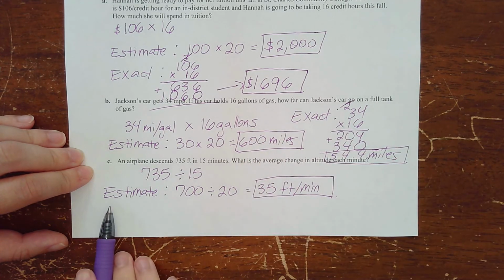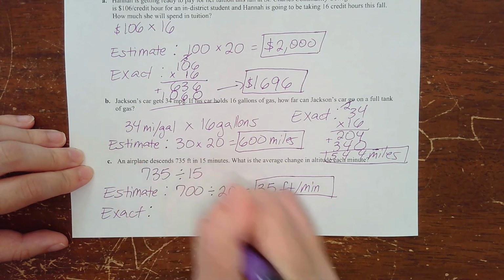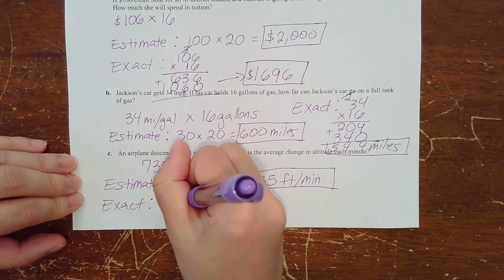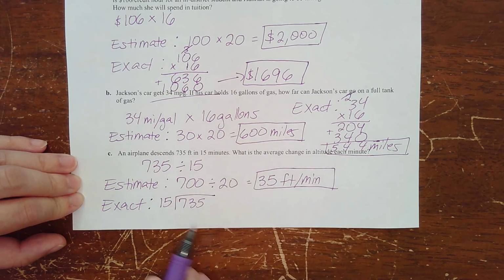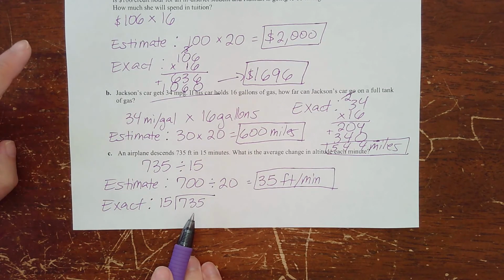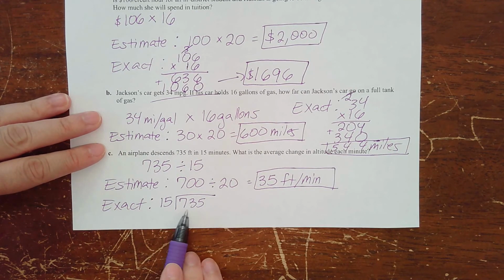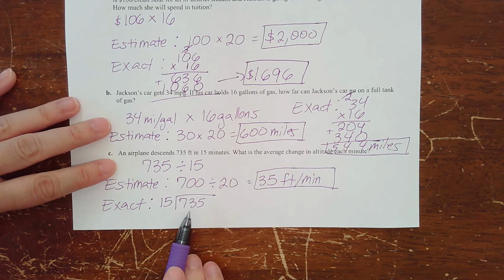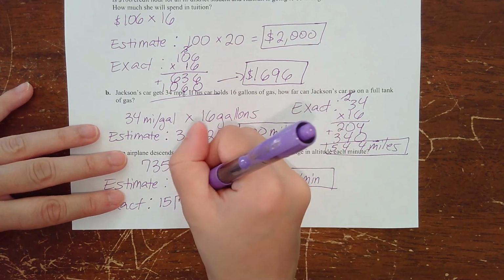Okay. If I want an exact answer, I need to actually divide it out. And it seems like a good time to review some division. So we're going to do 735 divided by 15. So 15 doesn't go into 7, but 15 goes into 73. How many times? So I can just count up to it. So 1 time would be 15, 2 times would be 30, 3 times would be 45, 4 times would be 60, and 5 times would be 75, which is too much, so we only go in 4 times.